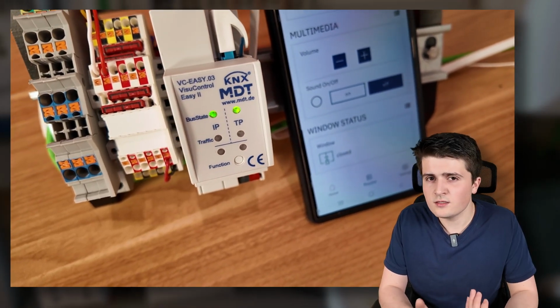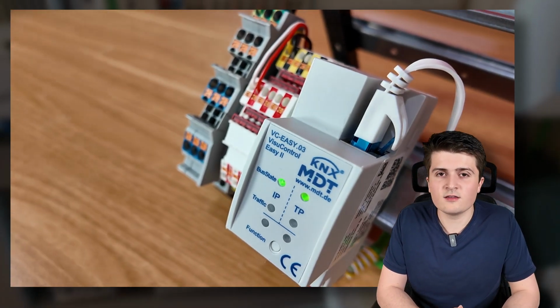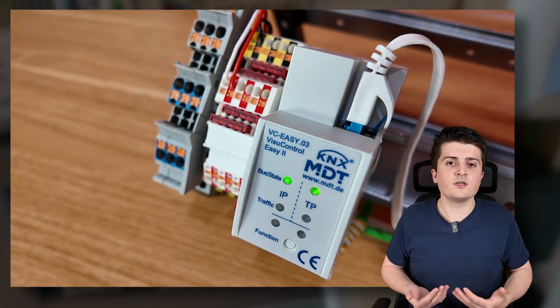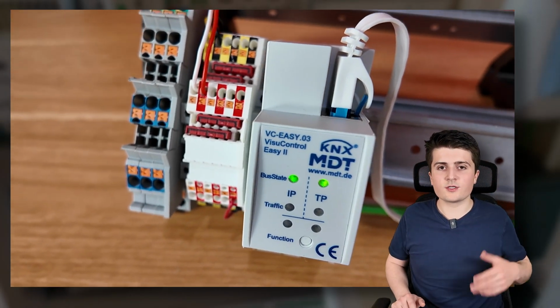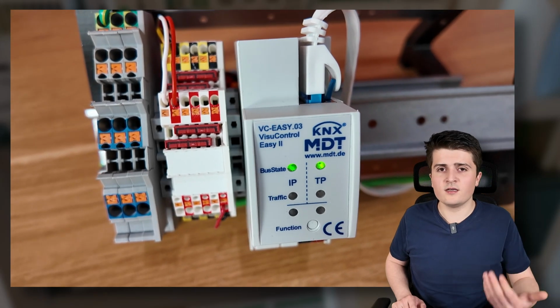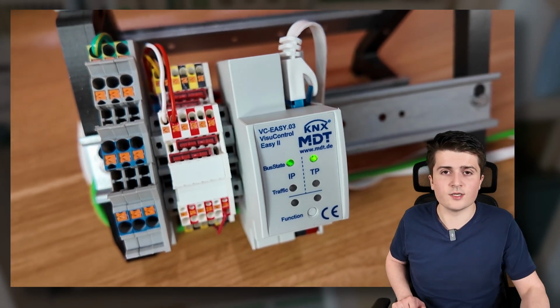Maybe you have seen it. On the left hand side of the device there is a QR code, and that's because the visualization server also supports KNX Data Secure, which I think is a really good addition to it.